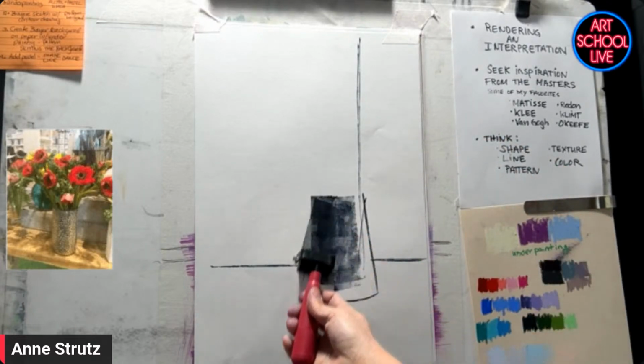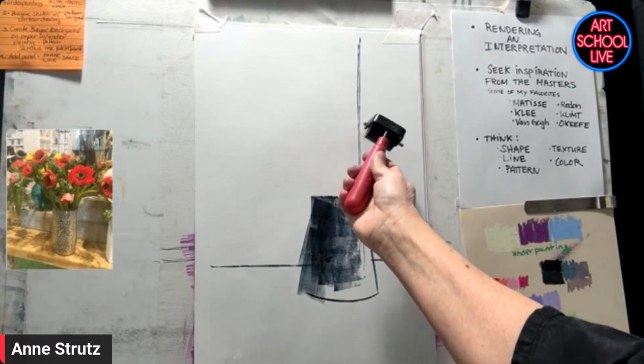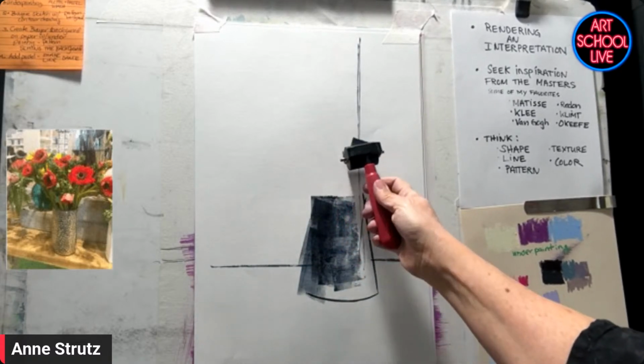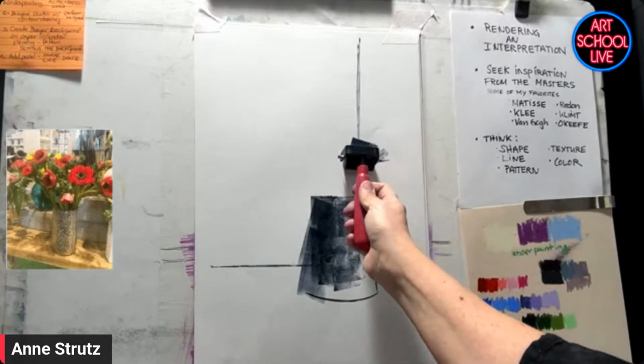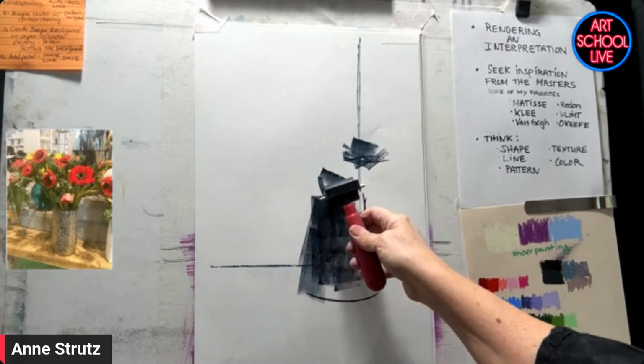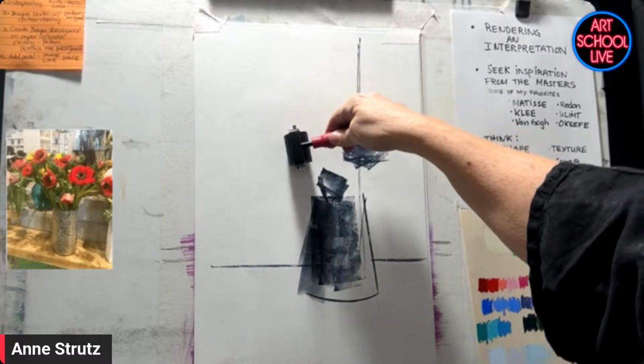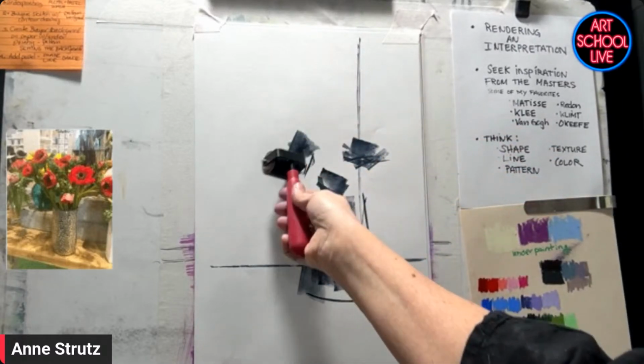Right now, you can see I'm just using it flat and getting big shapes. I might indicate where flowers are in this still life. Just the bigger shapes, trying to place them.